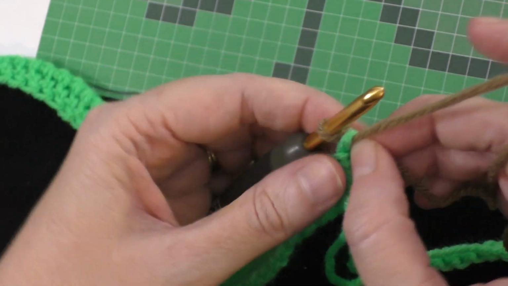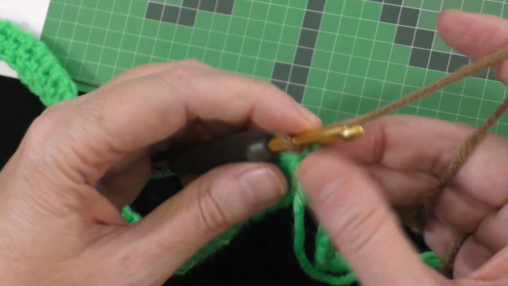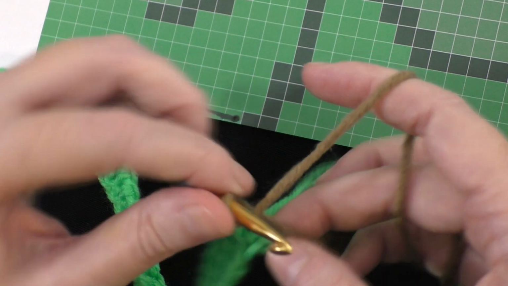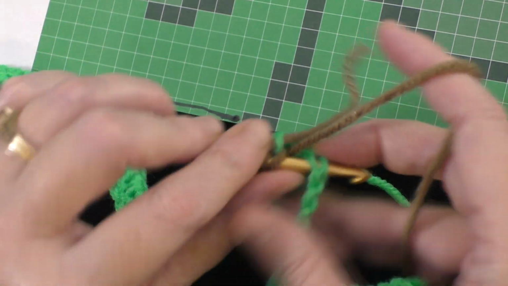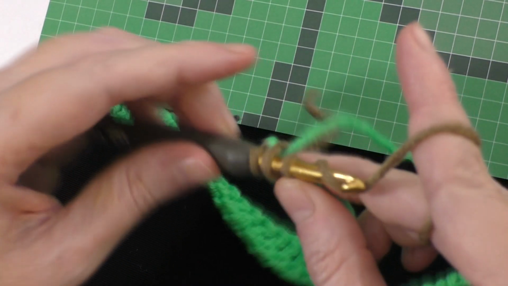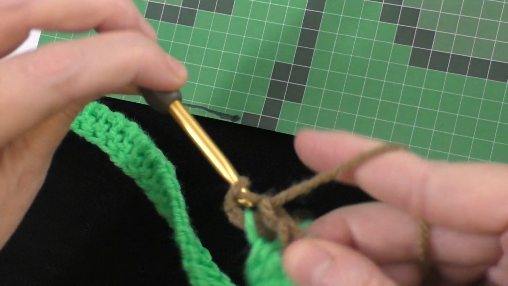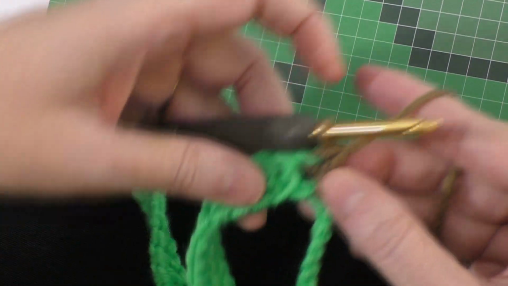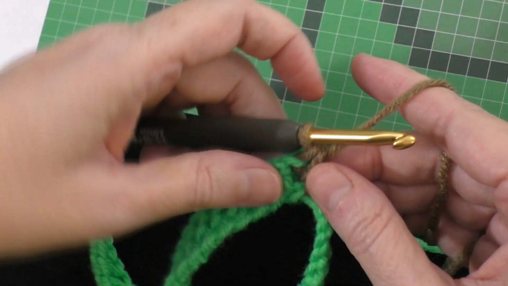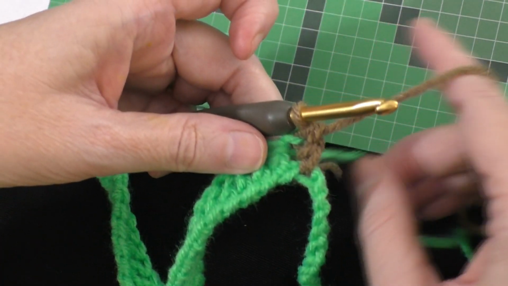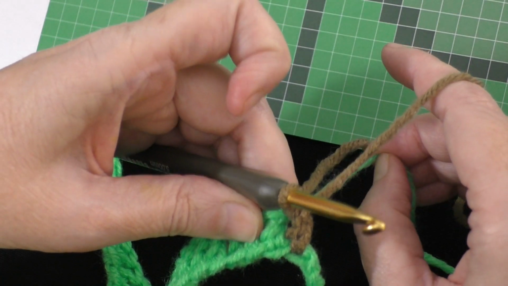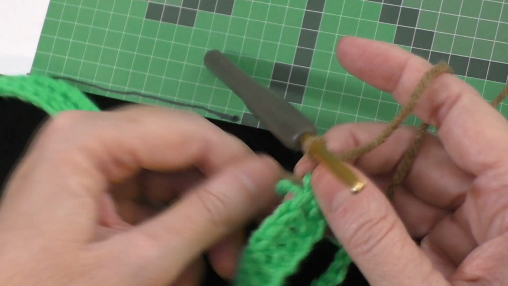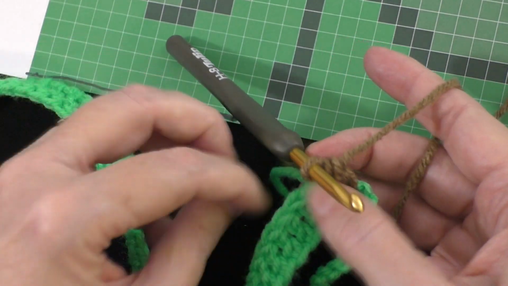Okay, so I looped it through, and now I'm going to go ahead and start my double crochet into the next stitch with the brown. Okay. Oops. Okay, so now, I know that looks kind of messy, but now what you're going to do is take that green and pull it and snug it up so that the join is going to be hidden in that double crochet stitch. Okay.